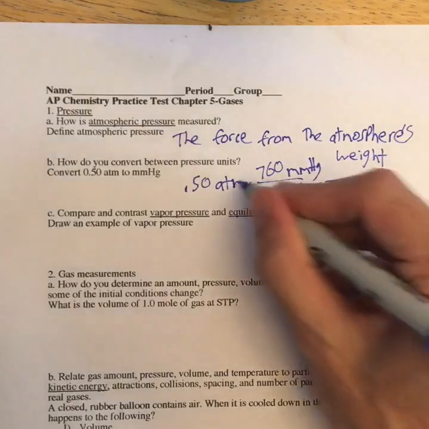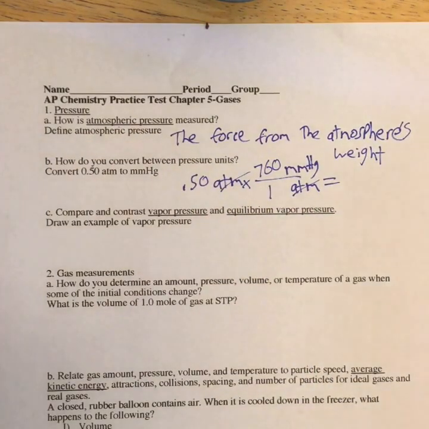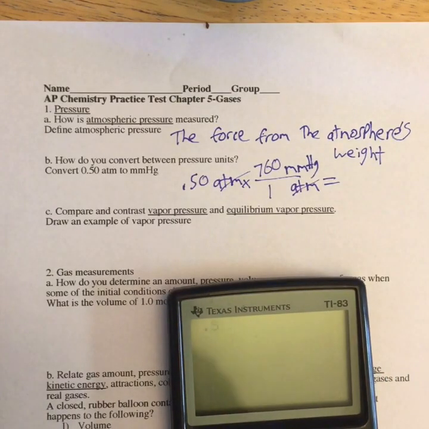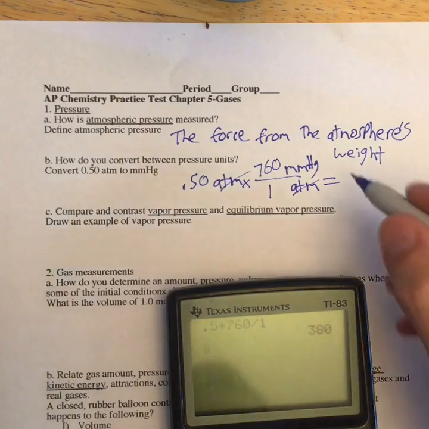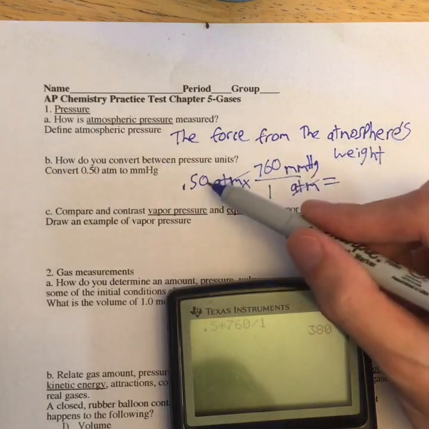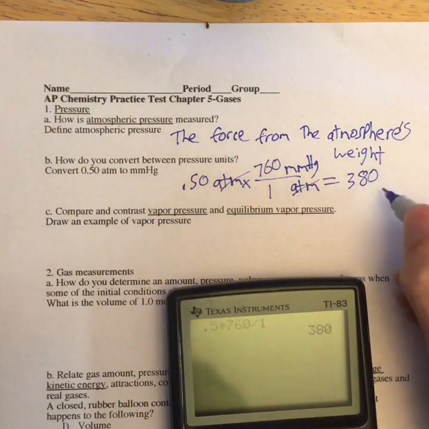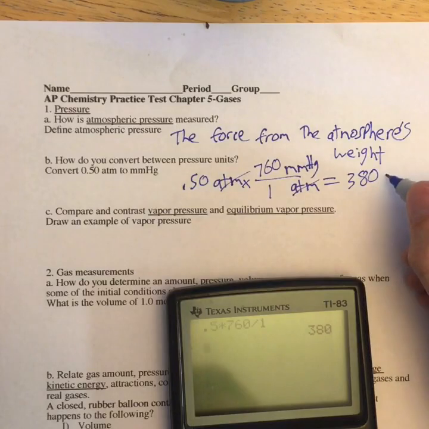Okay, so then check your units cancel out, and you're doing 0.5 times 760, divided by 1. And so you get 380. I should have 2 sig figs, so if I don't put a decimal at the end, it's already correct. Trailing zeros don't count as sig figs unless there's a decimal. So 1, 2, 380 millimeters of mercury.